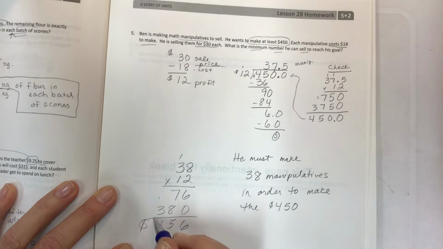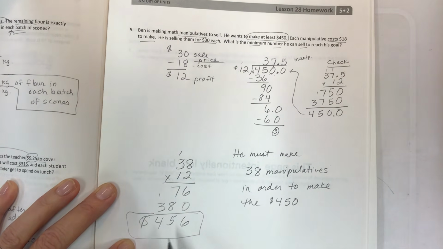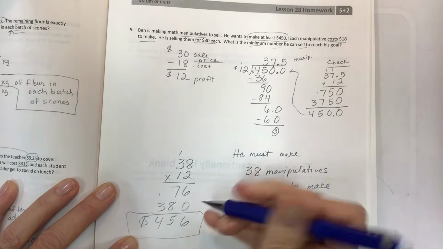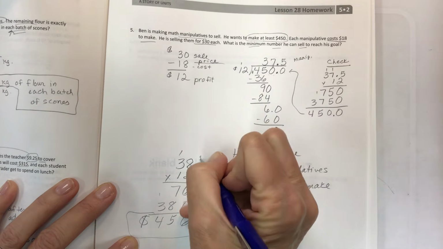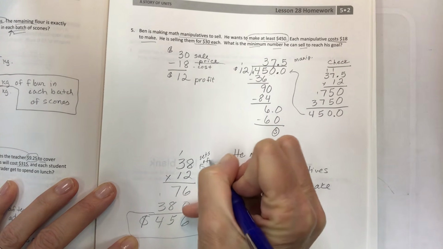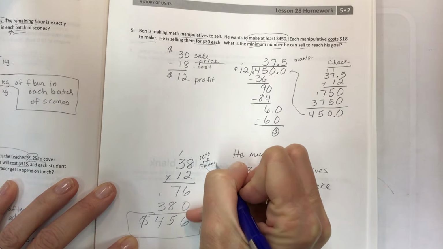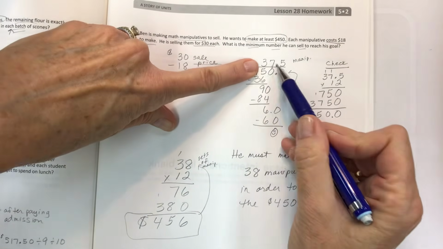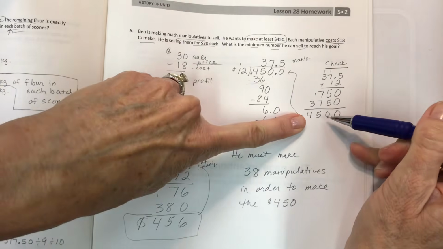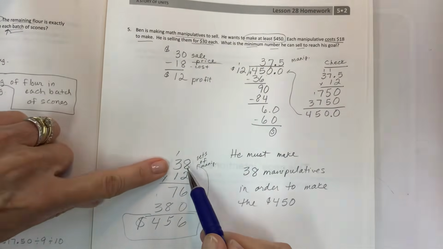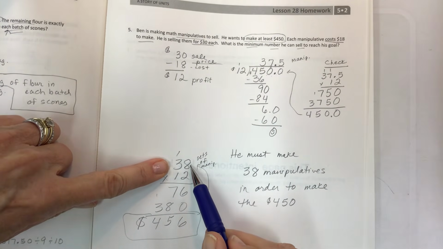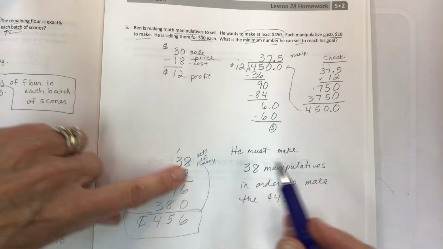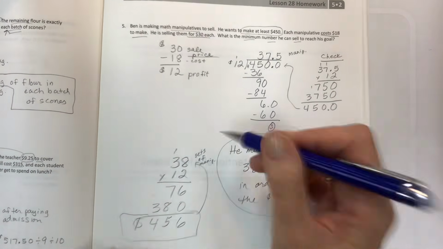So 456 would be the amount of money that he would make when he makes 38 sets of manipulatives. So this is like the whole big picture. Not enough, okay? Even though you get the exact amount, he's got to make the full set, because you don't want to give somebody a half set, so you have to bump it up to the next whole one.